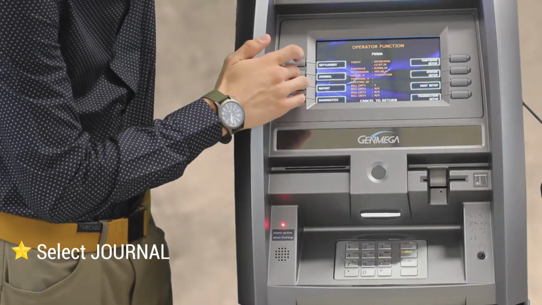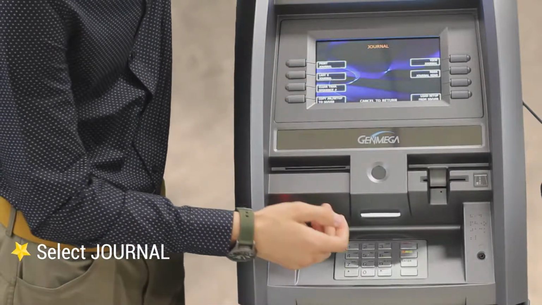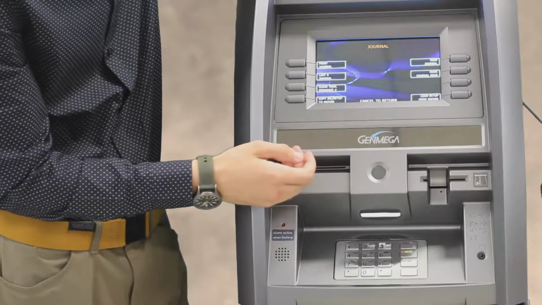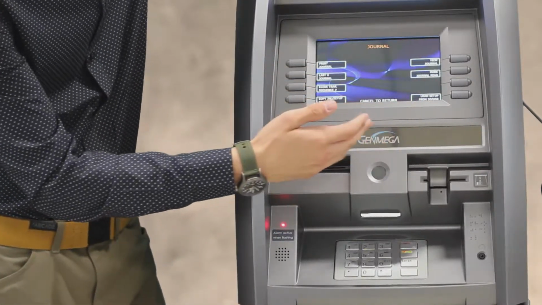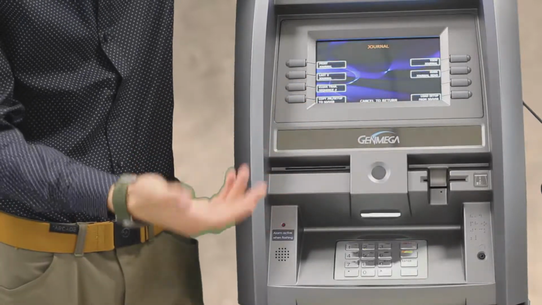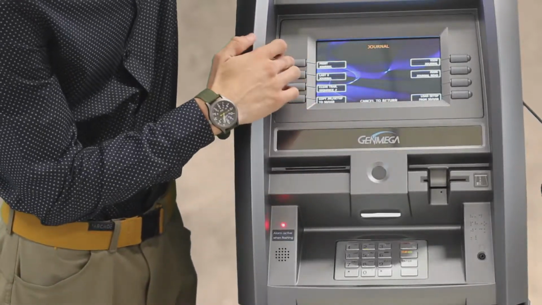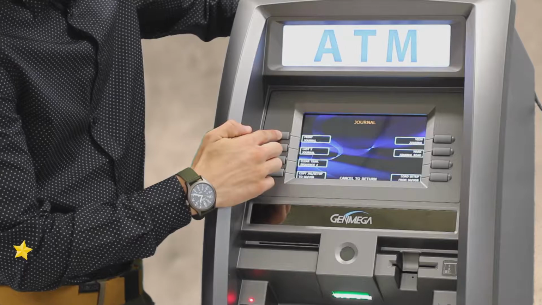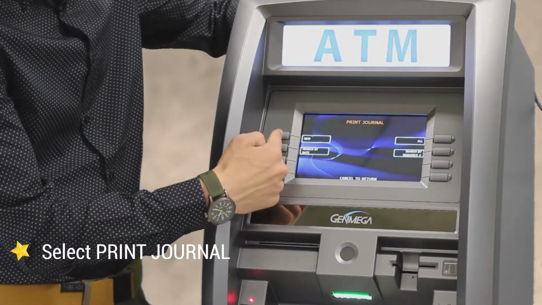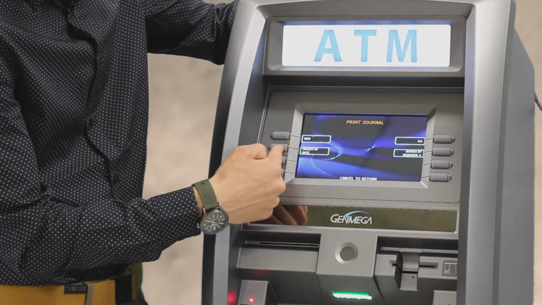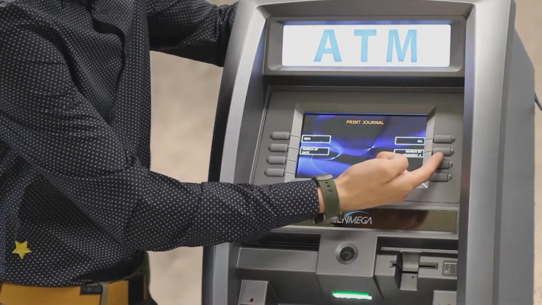And then you're going to want to go to the journal function here, and then you can select a number of options to view your journal in a number of different ways, view different journals from all across the history of the ATM's transactions. And in this case, we're going to be going through how to print the journal manually. You can either do the newest transaction, search by date, all, or search by sequence number.